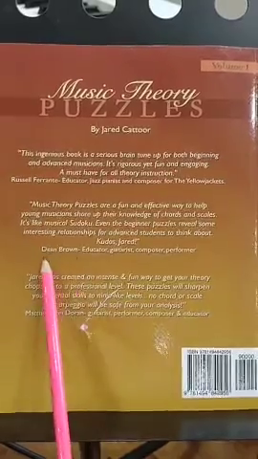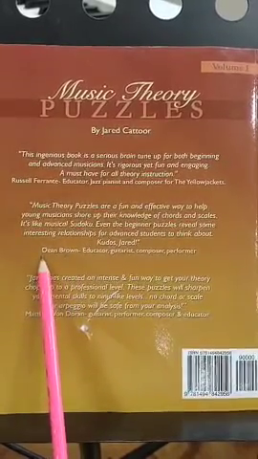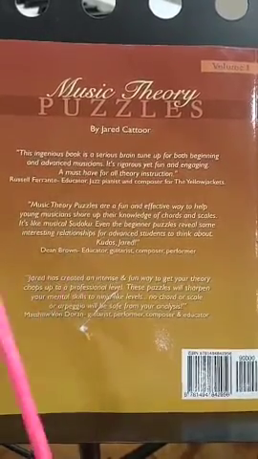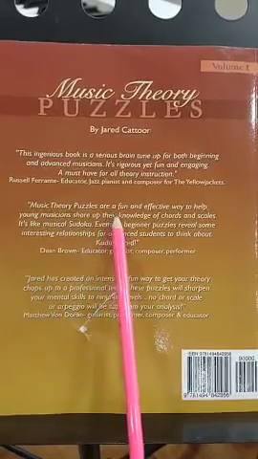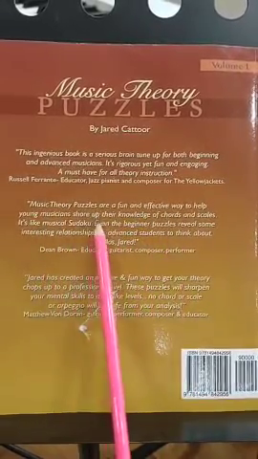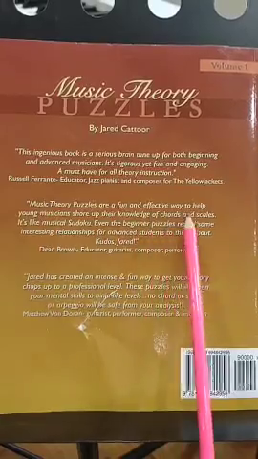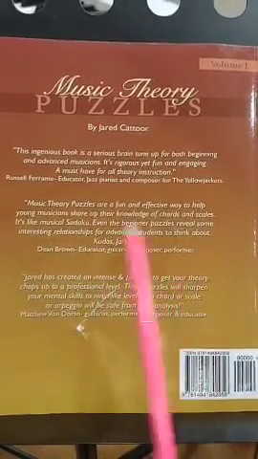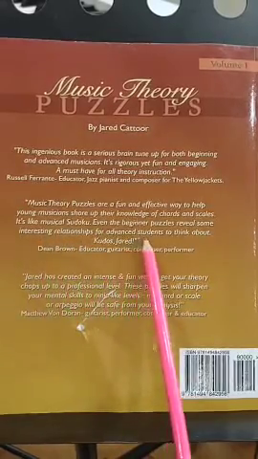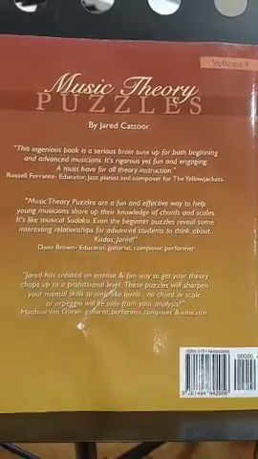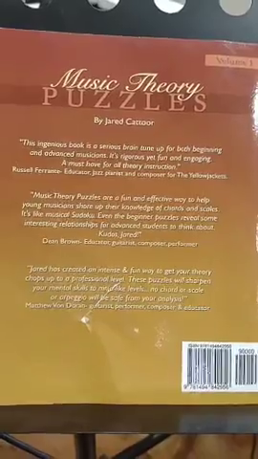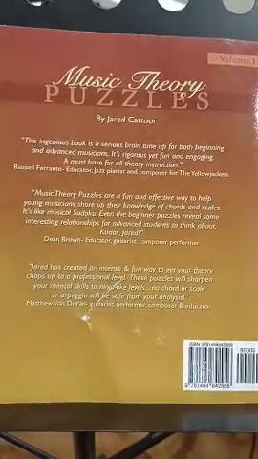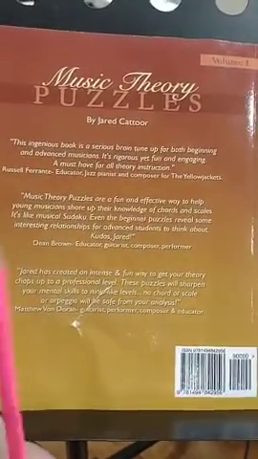Dean Brown, one of the most famous jazz fusion guitarists of all, one of my main teachers. He said, music theory puzzles are a fun and effective way to help young musicians shore up their knowledge of chords and scales. It's like musical Sudoku. Even the beginner puzzles reveal some interesting relationships for advanced students to think about. Kudos, Jared. Thank you so much, Dean. I really appreciate you. You've been a major player in my game of life.